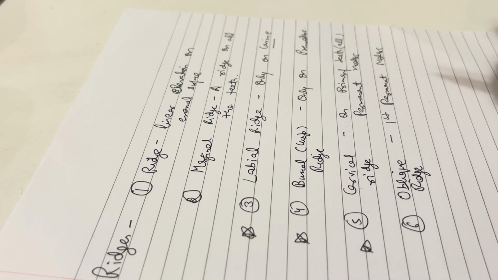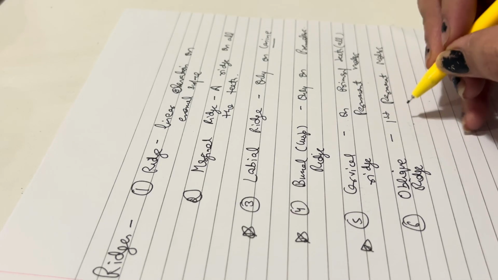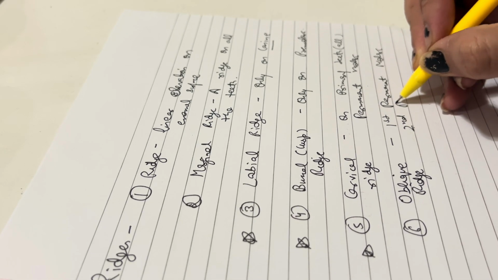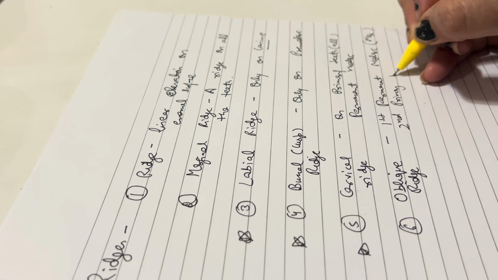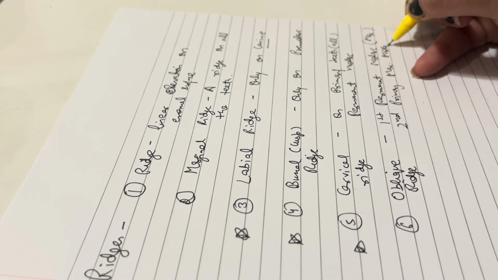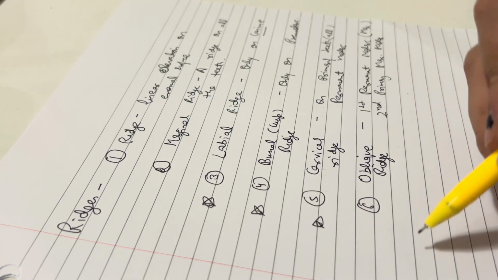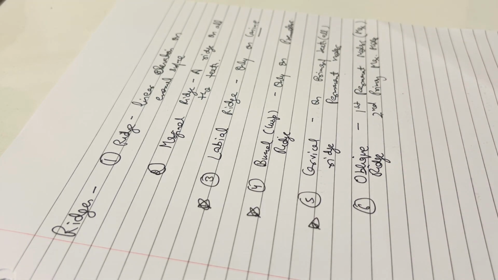The oblique ridge is not present in the primary first molar, but in the second primary molar, and this is in the maxillary molars. So very important. They will give you the numbering and ask which has the oblique ridge, and don't get confused. In primary, it is the second maxillary molar, whereas in permanent, it is the first maxillary molar.